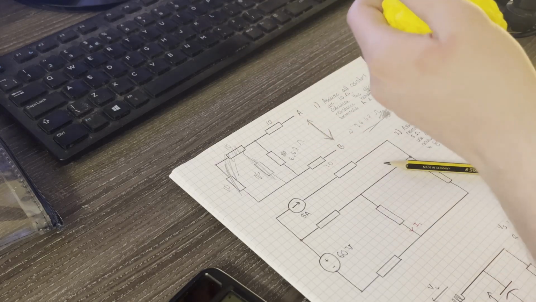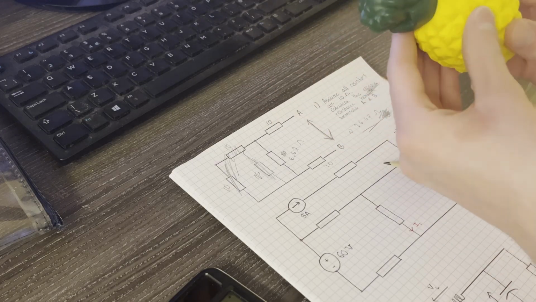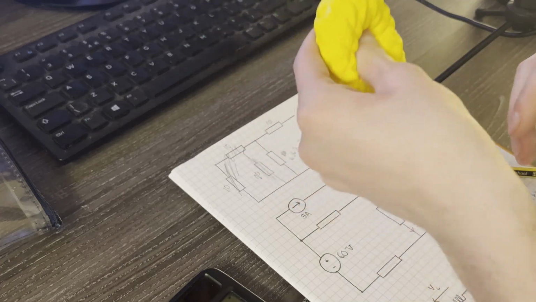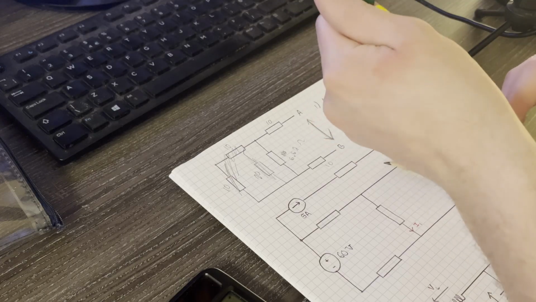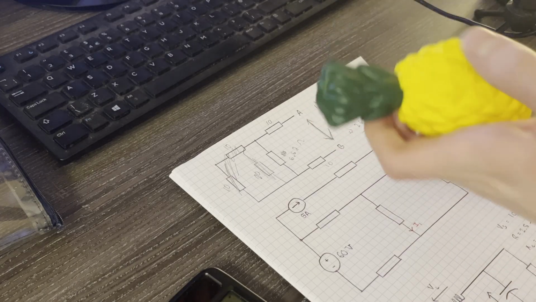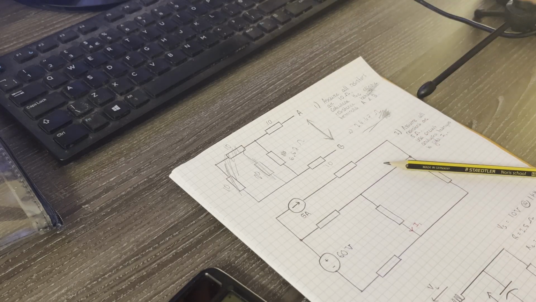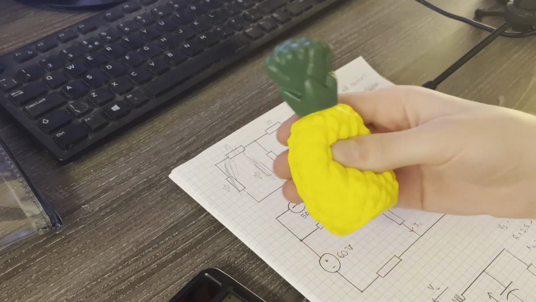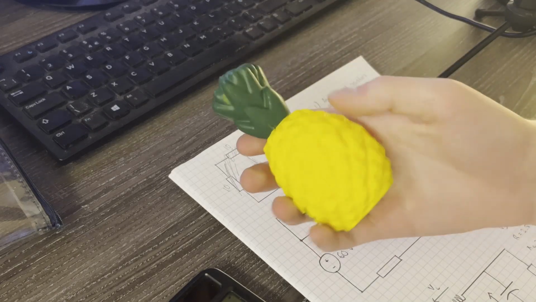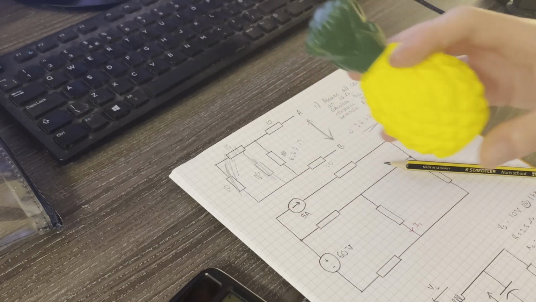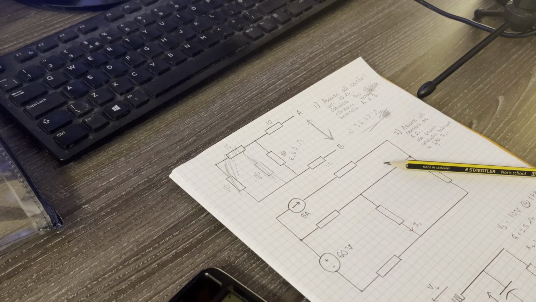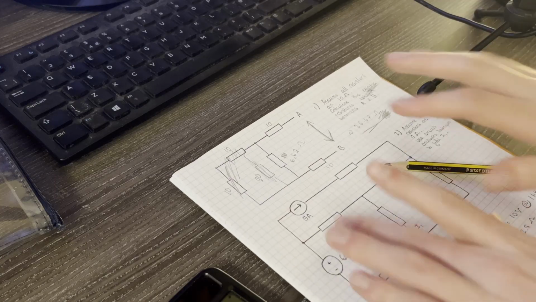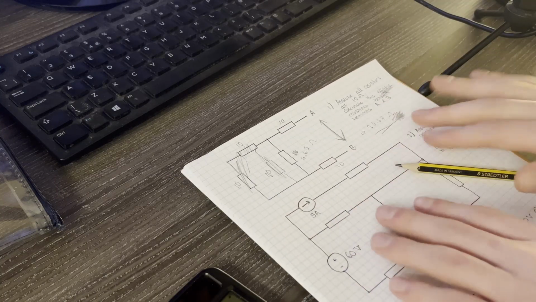And my pack was the only pack that had this wonderful pineapple squishy. Pineapple, that's a trigger word. Pineapple. Coconut. Okay. I feel a lot less stressed now.